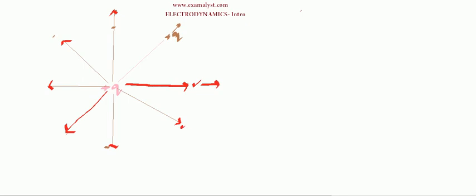If you place a charge here, then the field is acting along this direction. And if you place a charge here, the field is acting along this direction. Agreed? Agreed. Now we have two things at hand. Try to understand. The first thing is the number of lines.